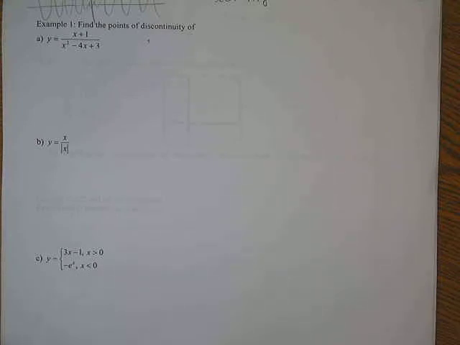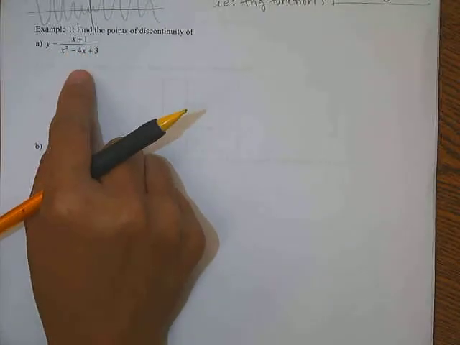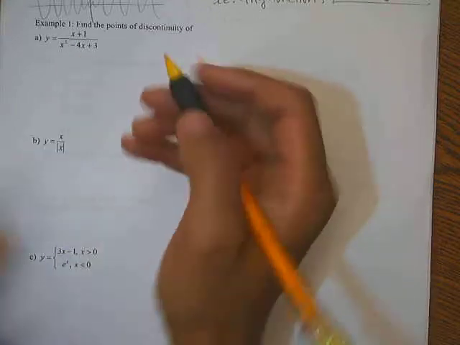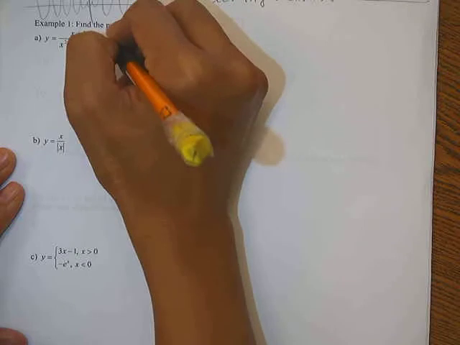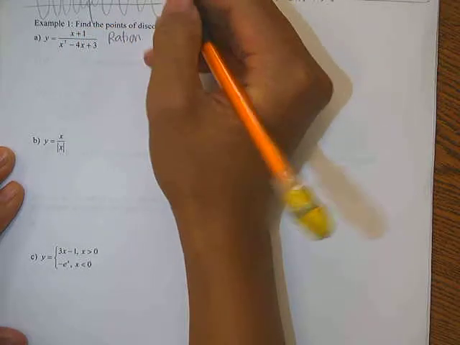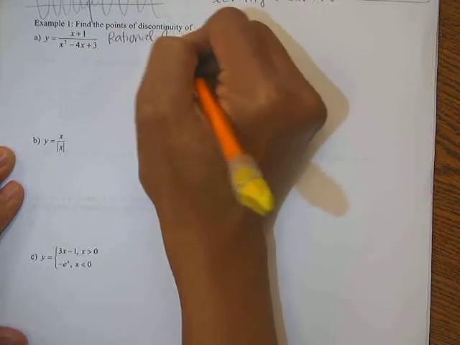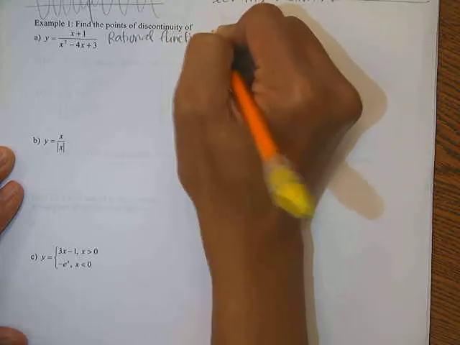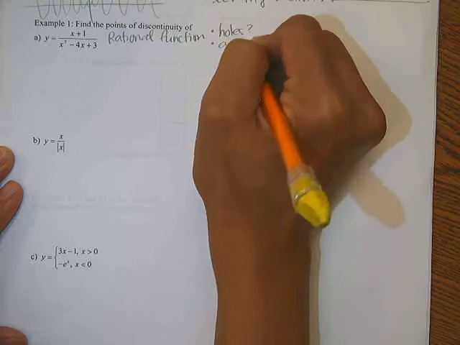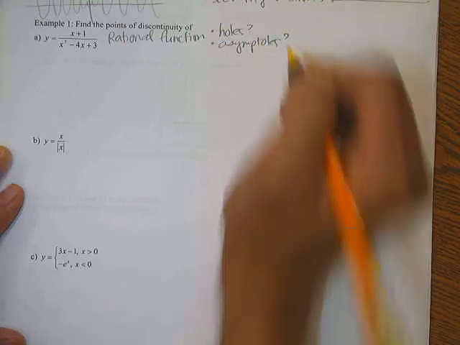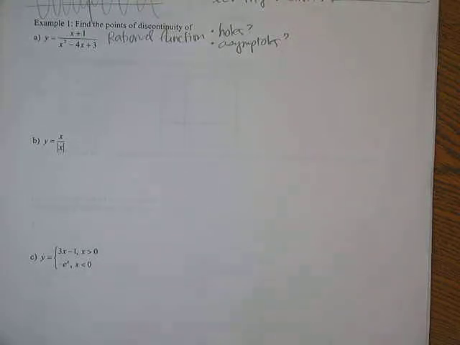Example 1. Find the point of discontinuity of y equals. This is a rational function, as you can tell. Usually, if you look at a rational function, you'll want to keep something in mind. Rational functions, light bulbs, right? I should be thinking about, hey, holes? Question mark? Or asymptotes, right? These are the things that you need to think about when you see rational functions.